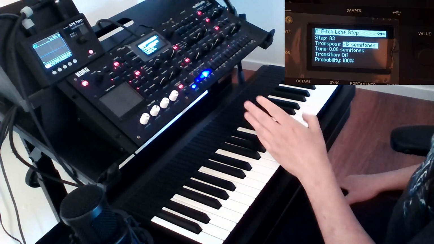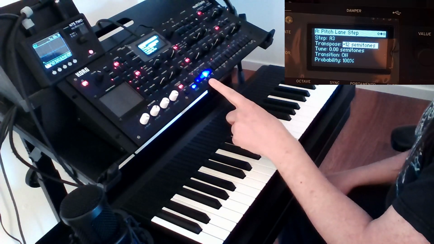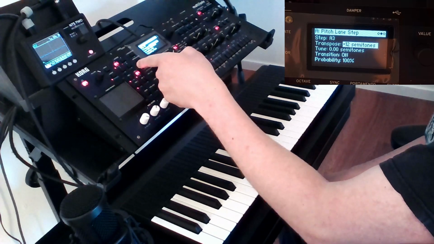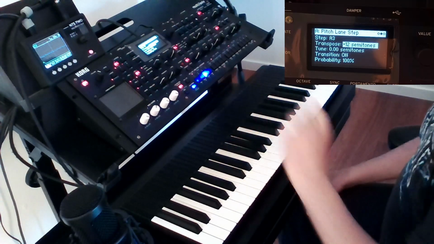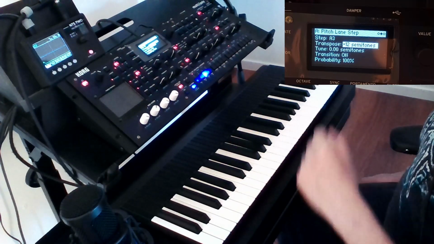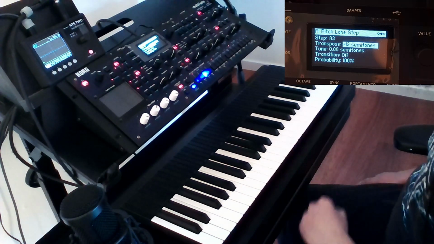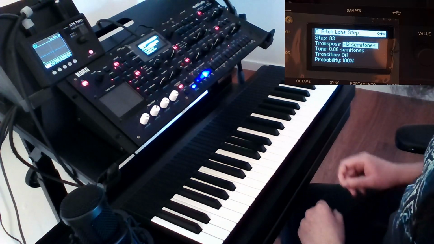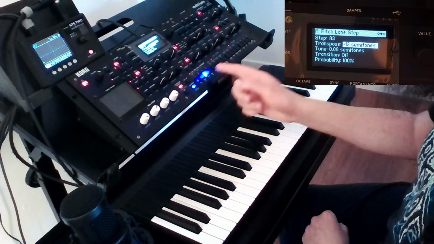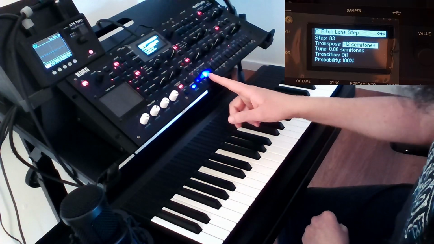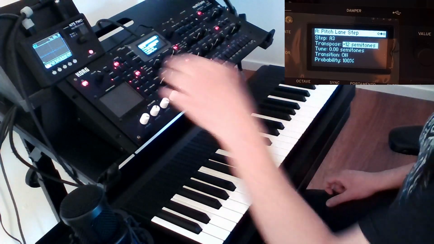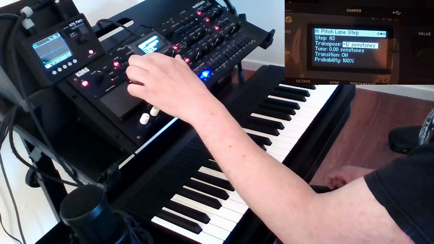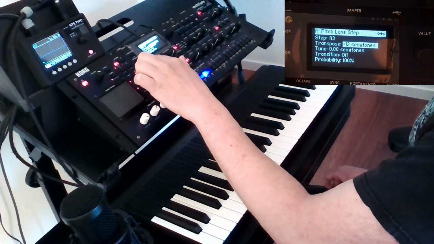Now the funny thing about this is, if you combine the step sequencer with the arpeggiator, you won't hear that third step unless you are playing the ratchets. When you are playing the ratchets, you will go through them really fast, so you will actually reach the third note. But with the slower notes, you won't actually reach the third step here. So let's just try that out.